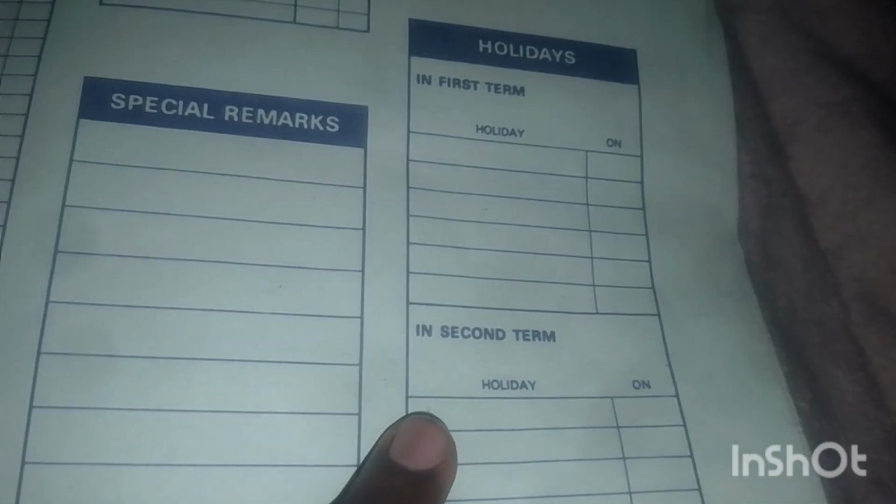Then second term we have Labor Day, that has already happened. We will be having Madaraka Day on 1st June. In third term we'll be having Heroes Day, previously known as Mashujaa. Then we have the Moi Day and Kenyatta Day. Yeah, that is what is happening.